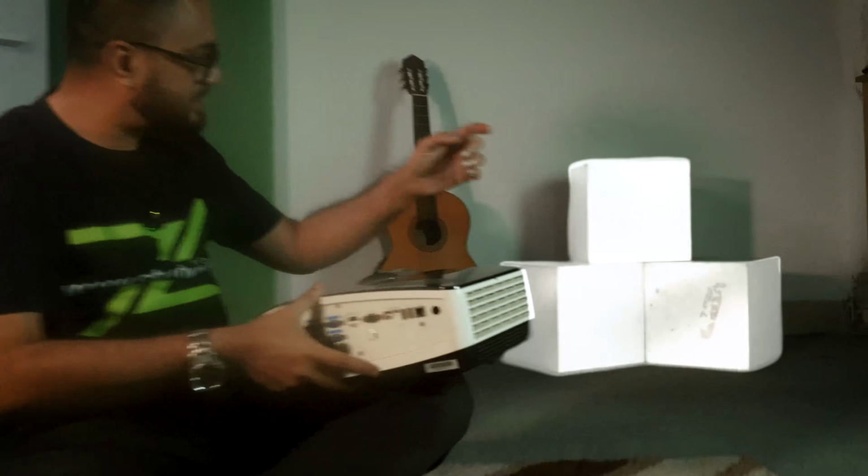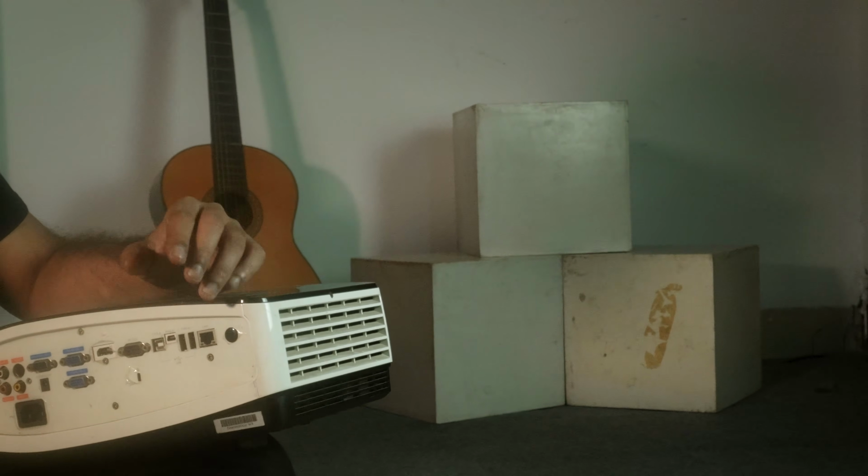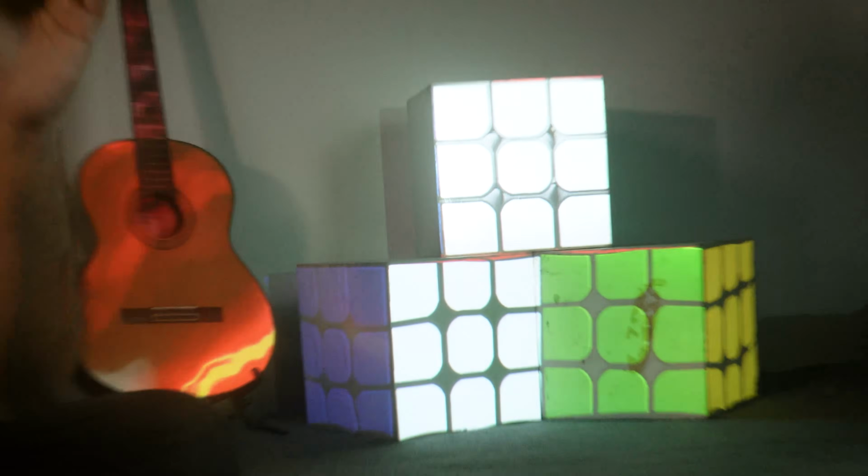Have you ever seen a building or a street suddenly come alive? Or can this simple projector turn this bunch of boxes, boring boxes, into something magical? This is called projection mapping, and today we're going to find out how this works.